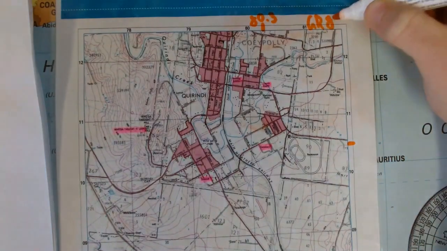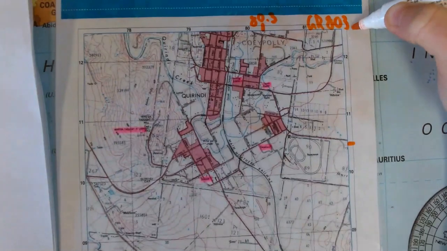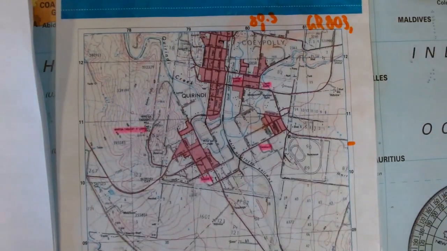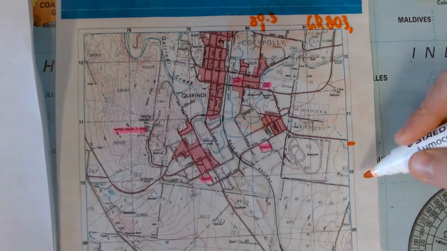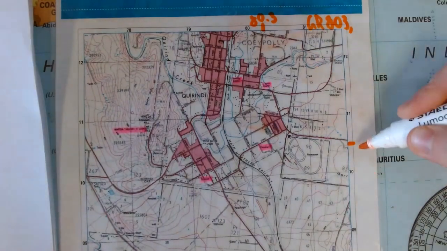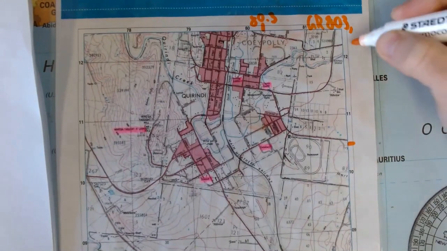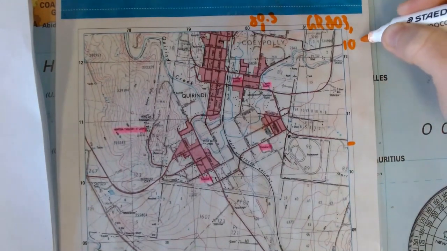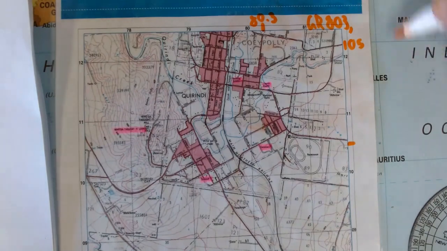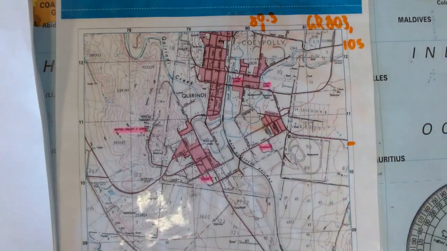So I'm going to go 80 and then 3 for the 0.3. If you want to put the point in, that's fine. And then down here, we can see it's smack bang in the middle between 10 and 11. So it is going to be 10.5. You saw I ran out of a bit of room, but you just write those two lots of 3 numbers next to each other.